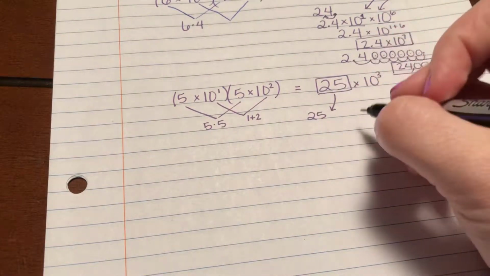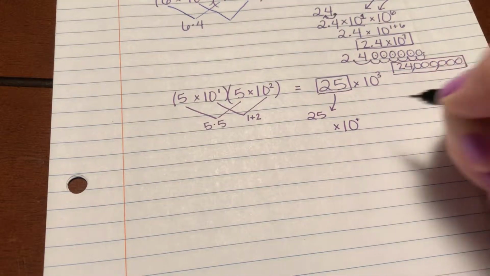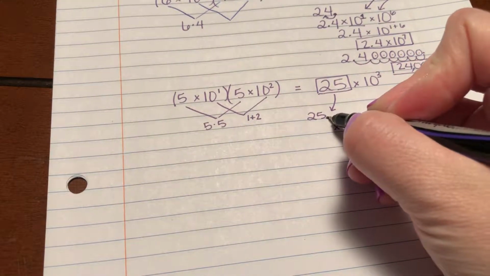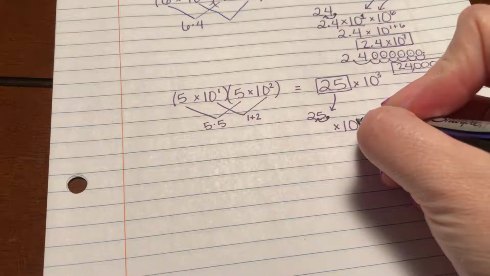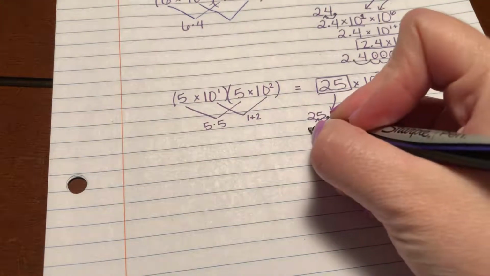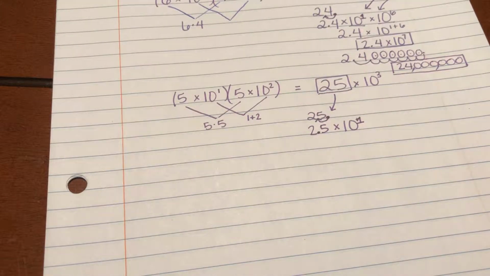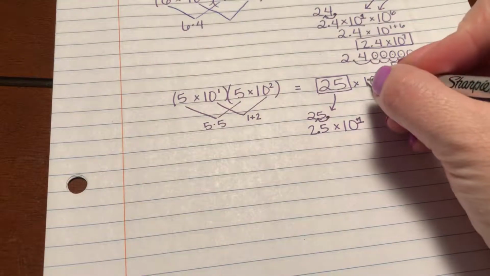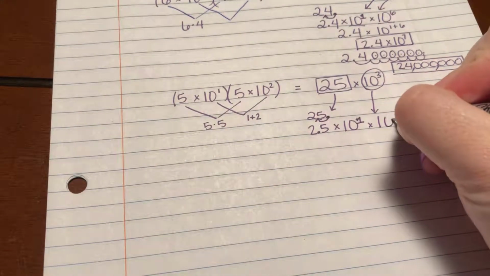Because this is greater than 1, I know that my exponent will be positive. I'm going to move my decimal till I get a number between 1 and 10. I moved it 1 time, so my exponent is a positive 1. Okay, but this only replaces the 25. I still have to bring 10 cubed down.